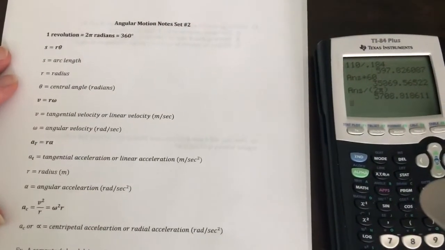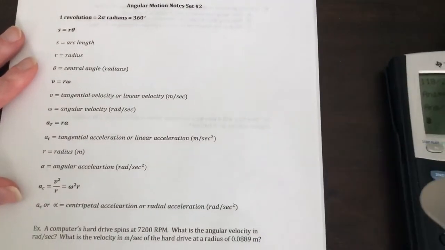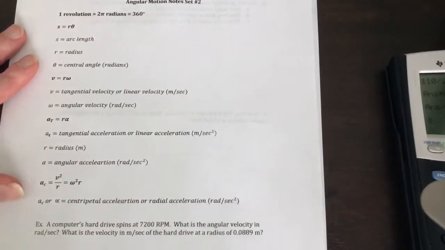Okay, so continuing our lesson over angular motion, we're going to use the same formulas as last time. I've put them on the same notes page, so you have to look at them.